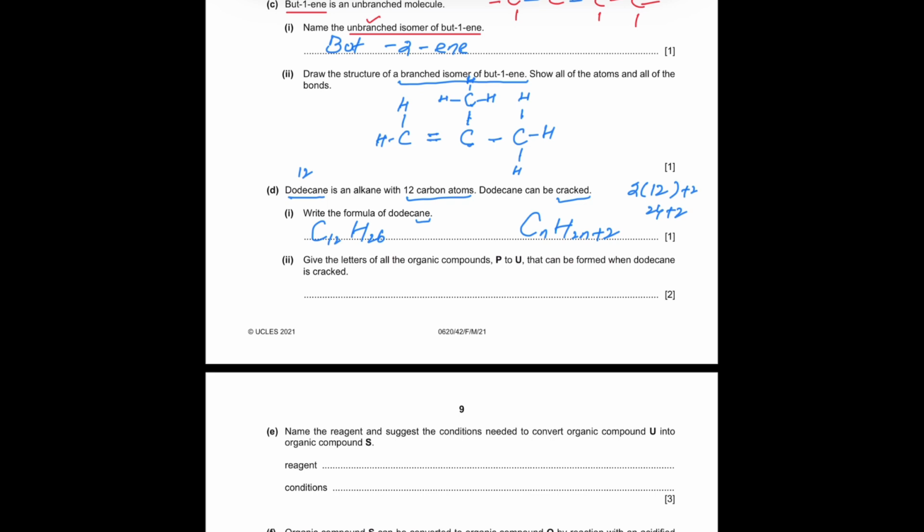Now in the next part he said, give the letters of all organic compounds that can be formed when dodecane is cracked. When dodecane is cracked, you know that it must form alkanes and alkenes.